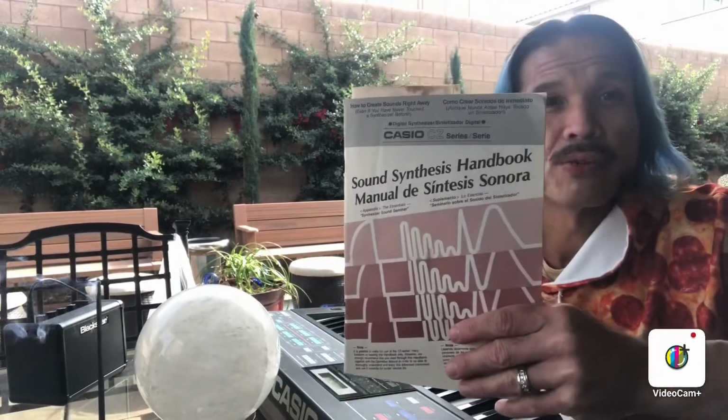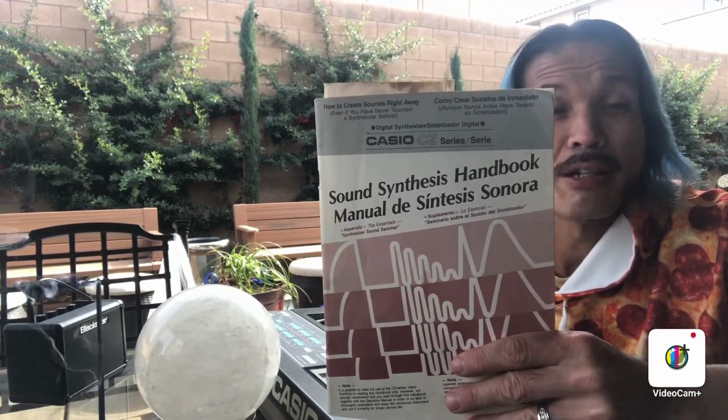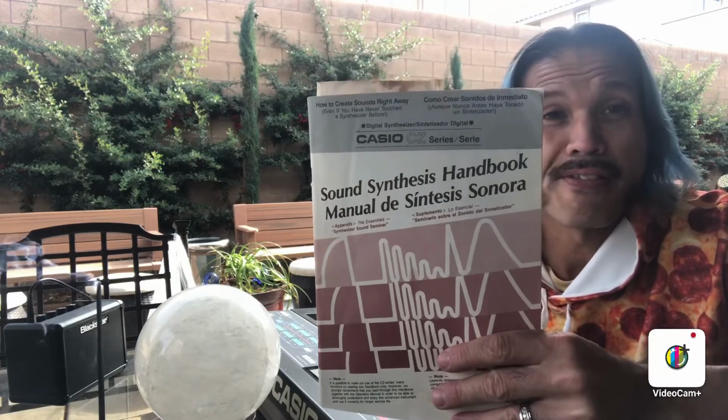So I'll do my best to show you the examples in the book and some shortcuts that I've learned on my own, hopefully that are super simple that anybody could do, okay? Now, first off, I'm going to go over some quick start examples that are in this handbook that comes with the Casio CZ-1000. I hope it's really, really easy for you to follow along.